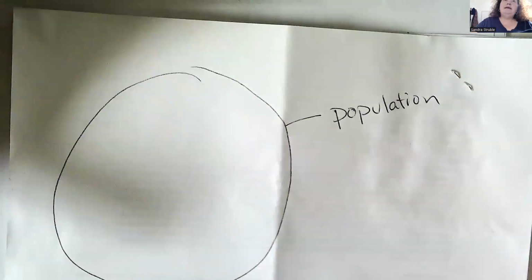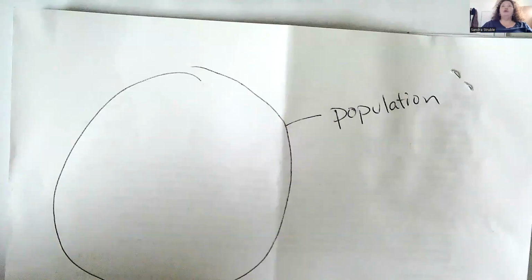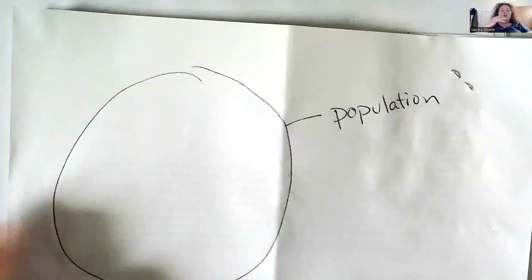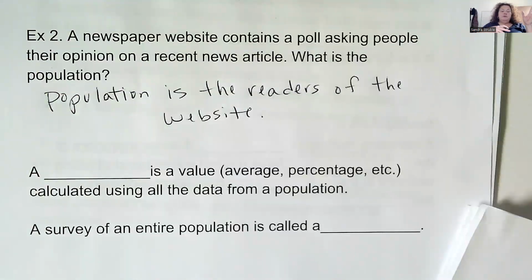If you were able to survey all of the things or people in that population and gather data on every single thing or person in that population, then you could take that number, if there are numerical values, and average them, find the percentage, etc.